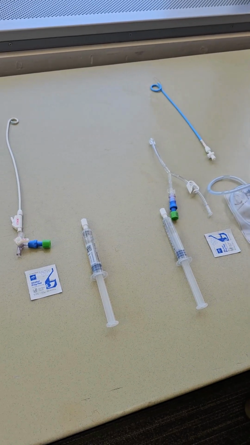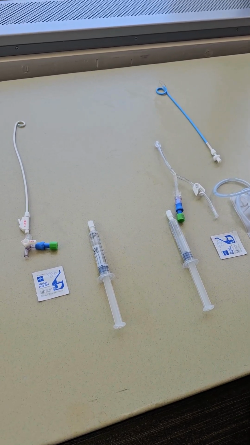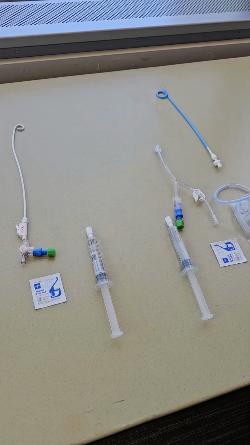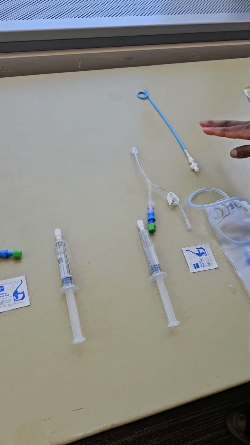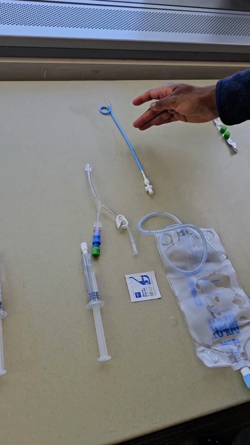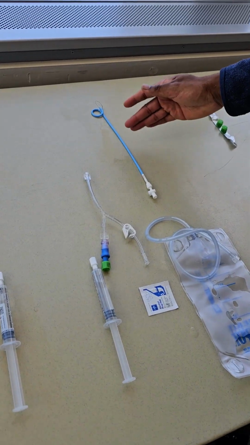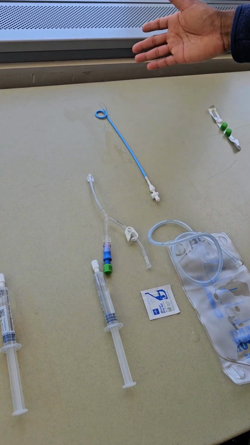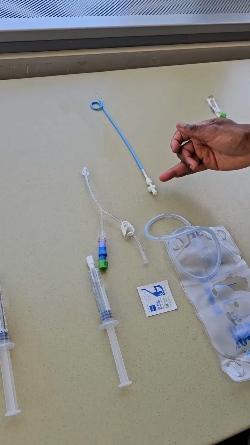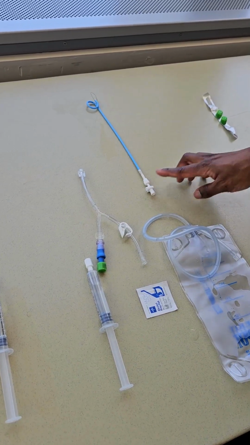So your drainage system is typically going to come with three major components. The first component is your actual drain. This is a pigtail drainage system. This shows what the drain looks like. Half of the drain is going to be in the patient, and about half of the drain is going to be sticking out of the patient. So this half is the part that you're going to see sticking out of the patient.